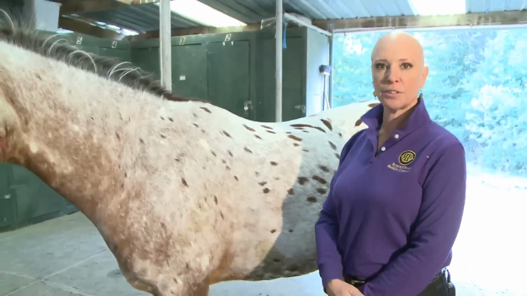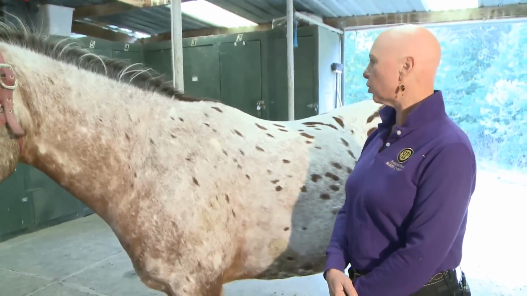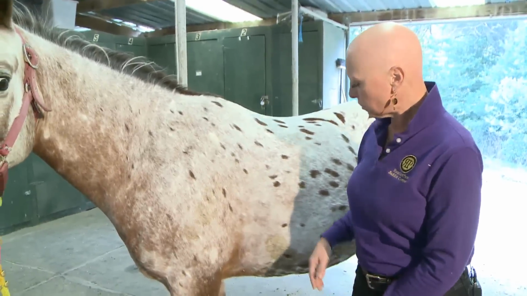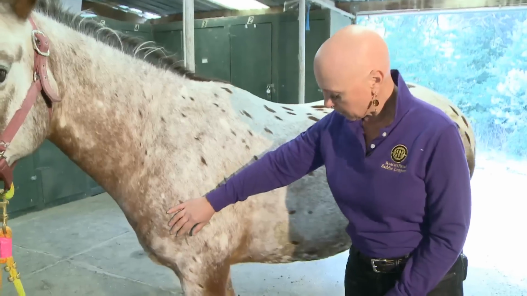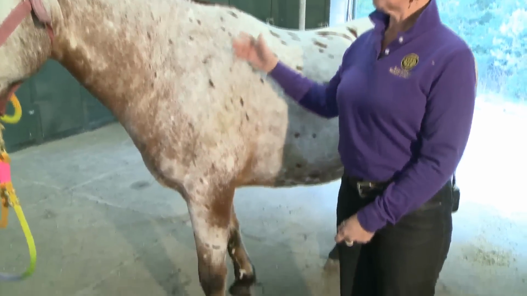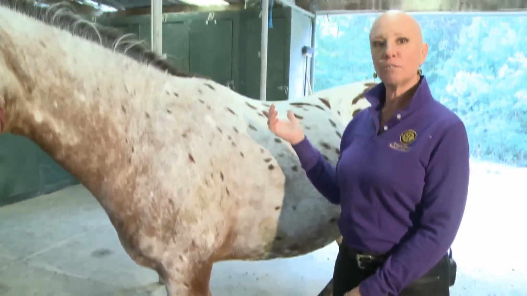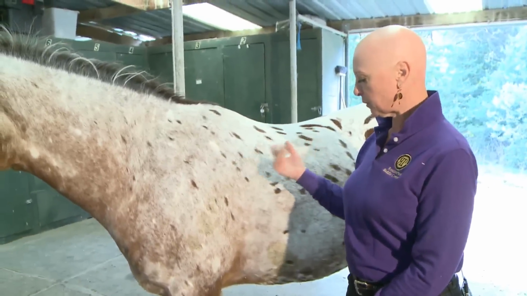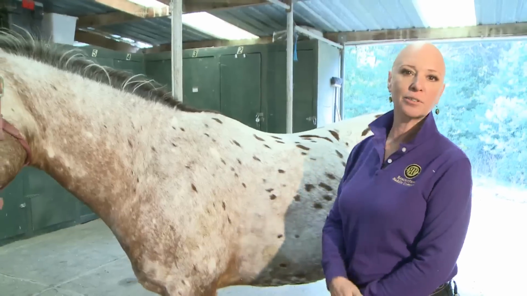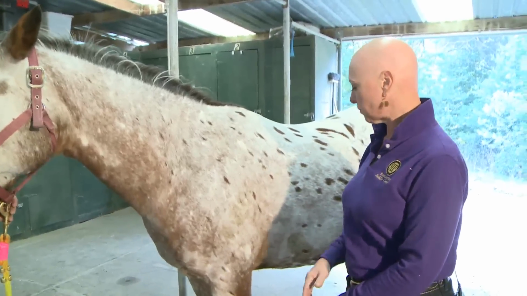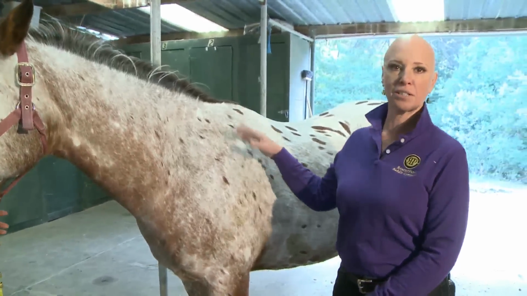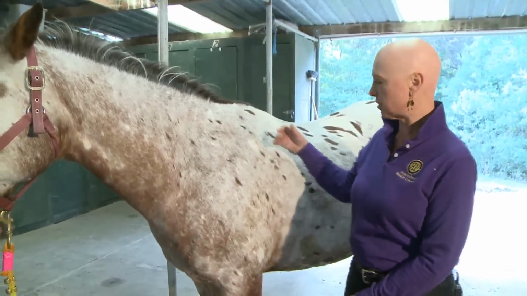This is a 16-year-old Appaloosa borderline pony, borderline horse. So we're just going to make sure that he's standing square before we begin, and I just want to remind you in all of our saddle fitting checks, we want the horse square, we want the head and neck in neutral, and that's going to give us the best ability to assess the horse in a symmetrical stance.